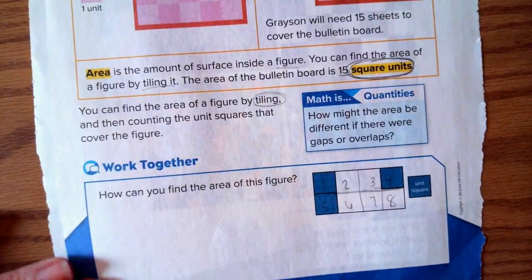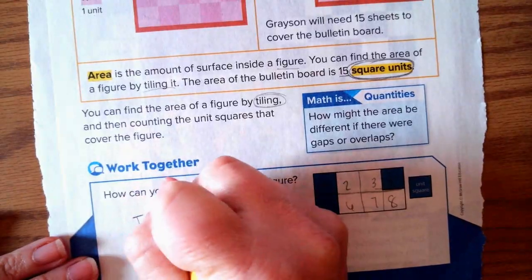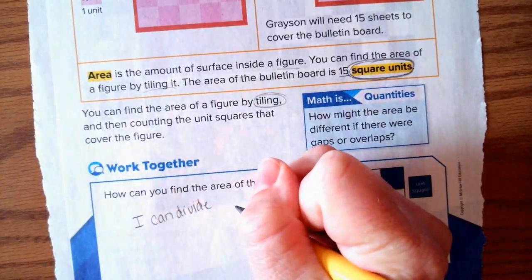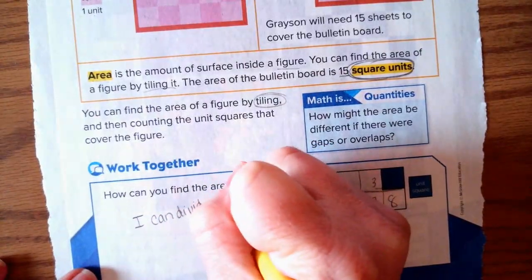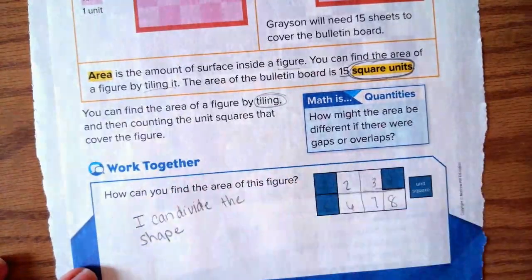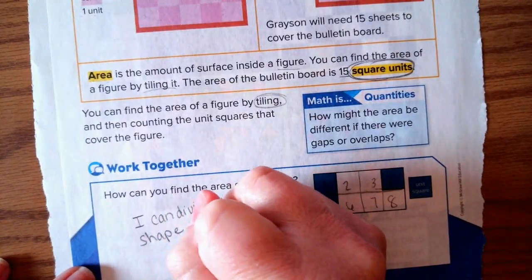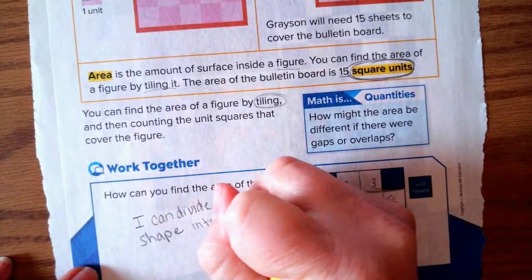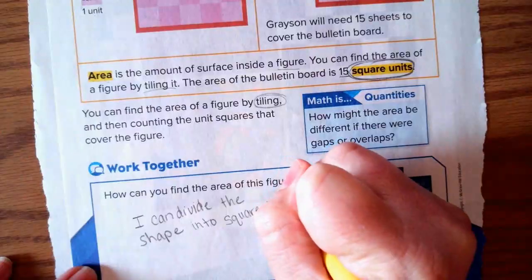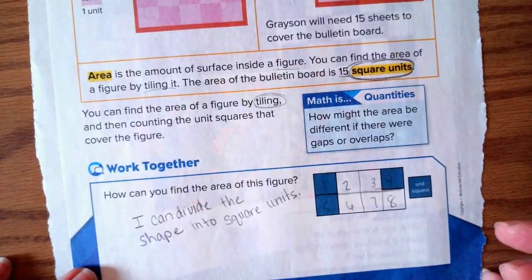So I can divide the shape into square units. There we go. That's how I would do it.